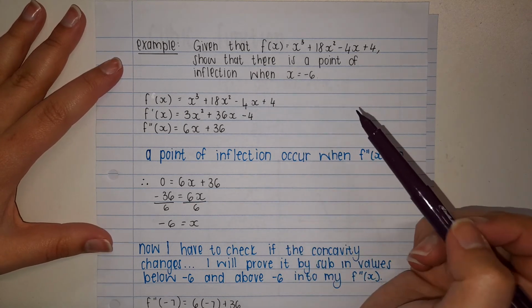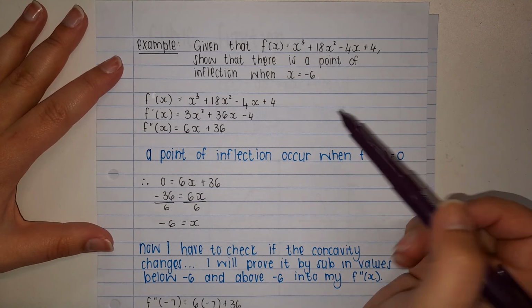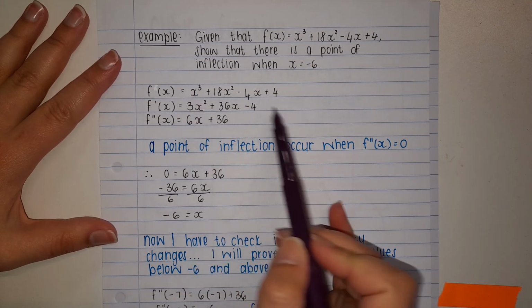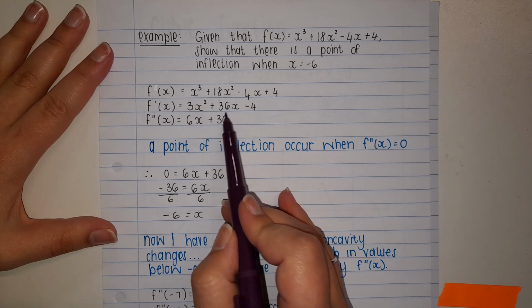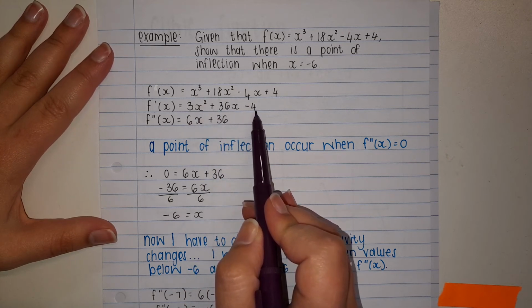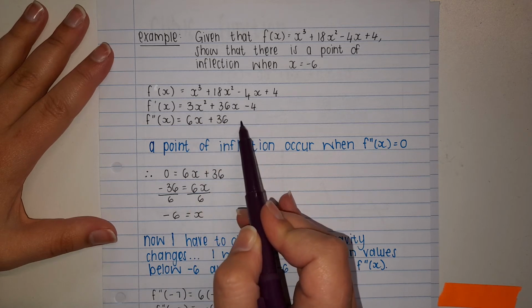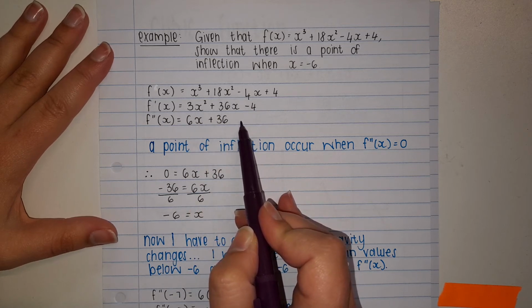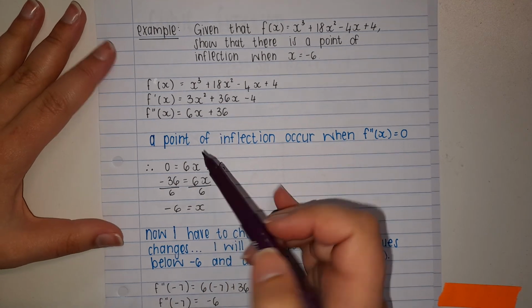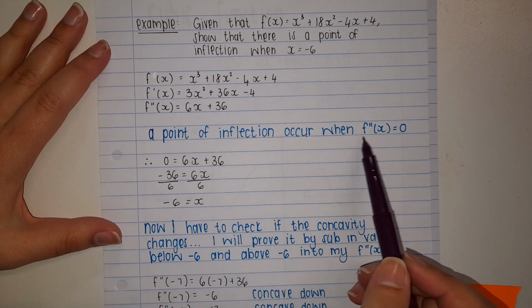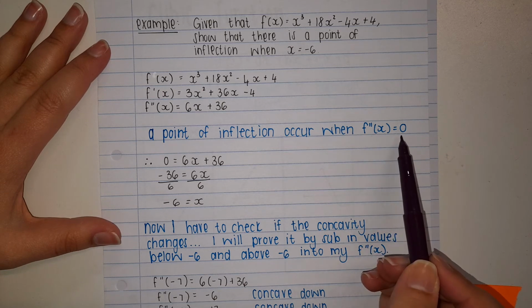So first, I need to find my second derivative. When I differentiate once, I get 3x squared plus 36x minus 4. Then I differentiate again to get my second derivative, which leaves me with 6x plus 36.